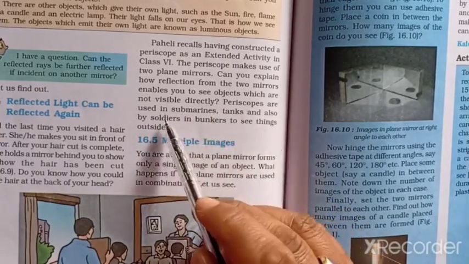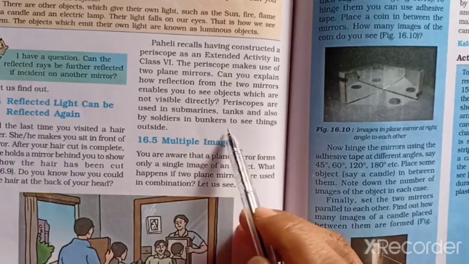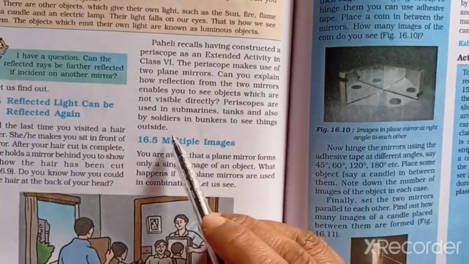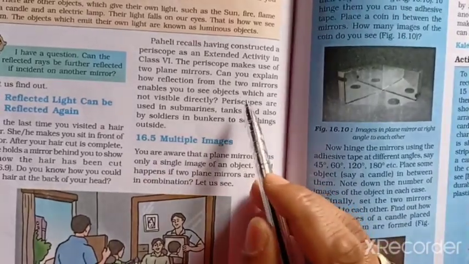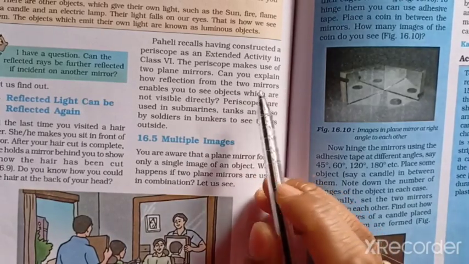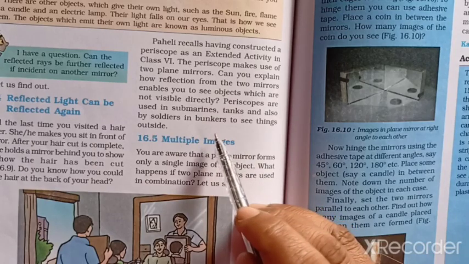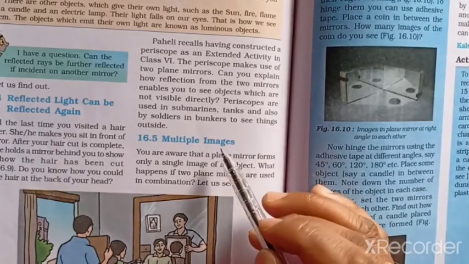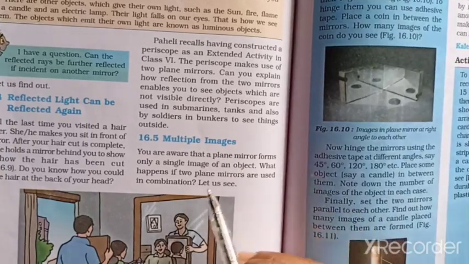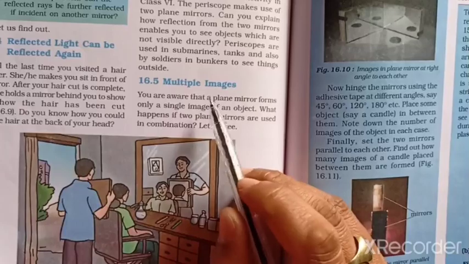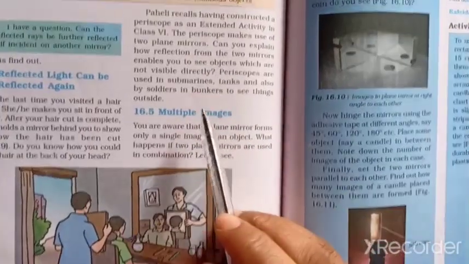Periscopes are used in submarines, tanks, and also by soldiers in bunkers to see things outside. Soldiers can see things which they cannot see from inside. In this way, plane mirrors are used in the construction of a periscope.